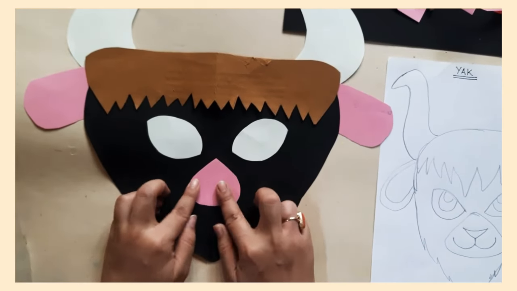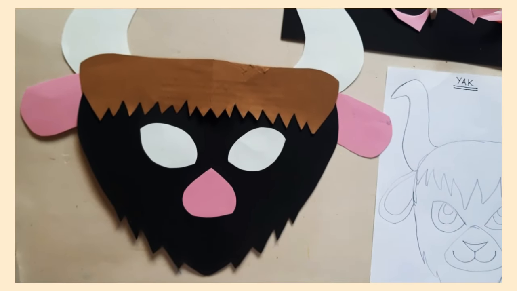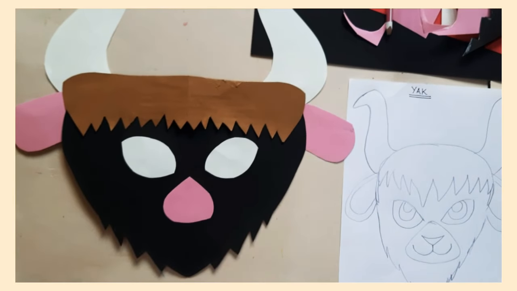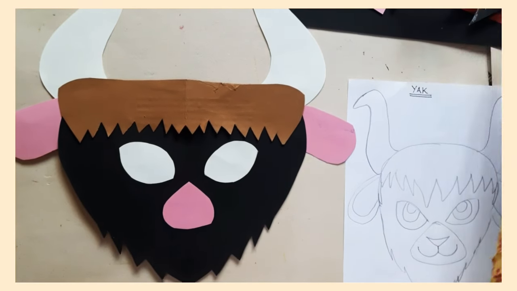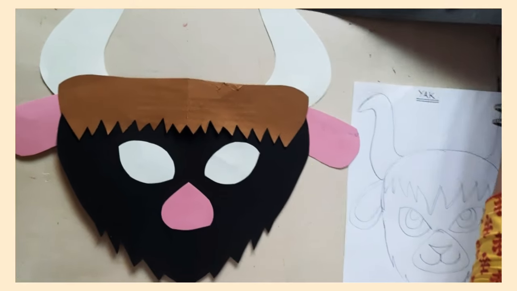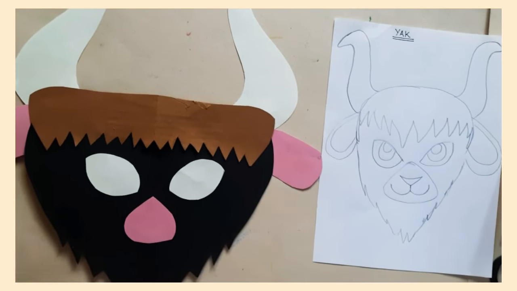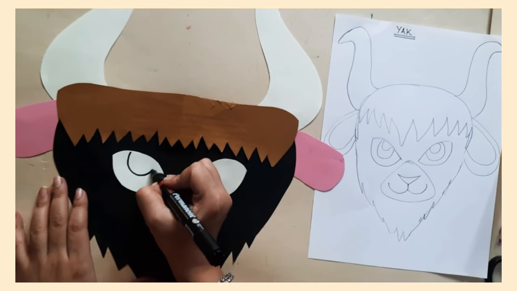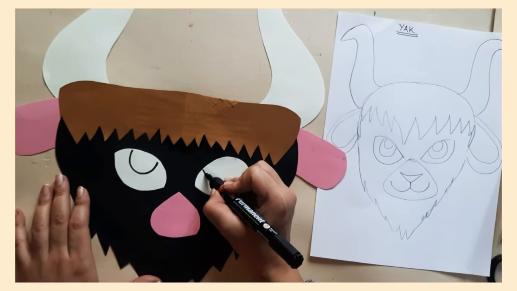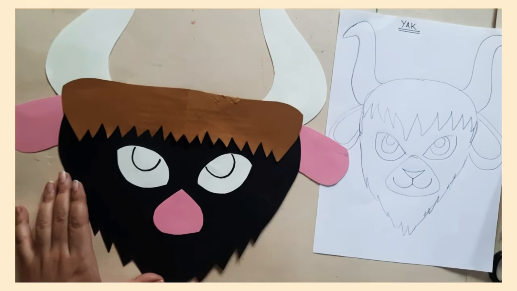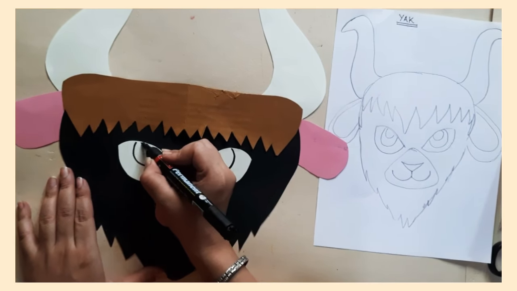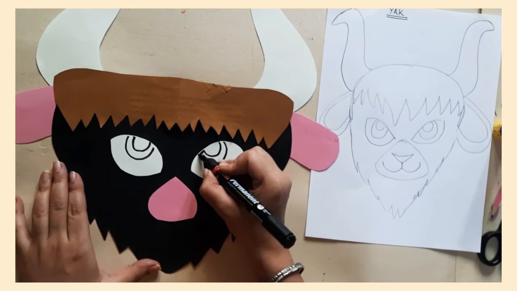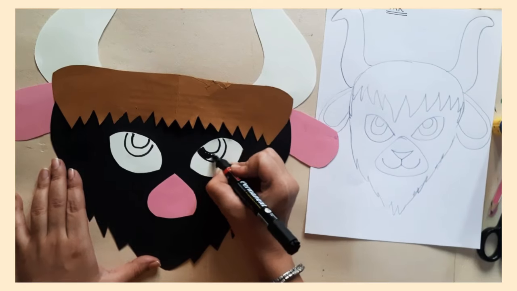You can also do this with a black paper, but I am using a permanent marker right now. Now what am I going to do? First of all, children, it's better that you first make it with a pencil. We are drawing these semicircles. Like I told you, we can also do it with our black paper. Fill in the black color.